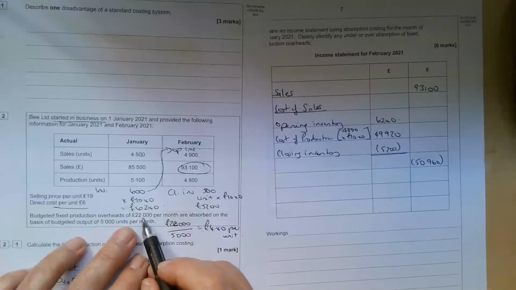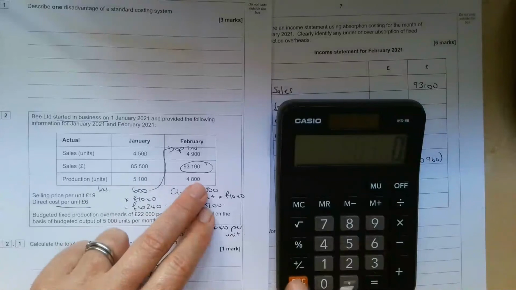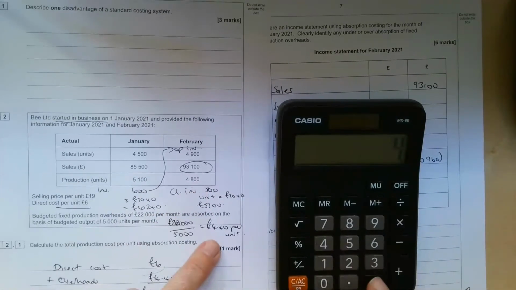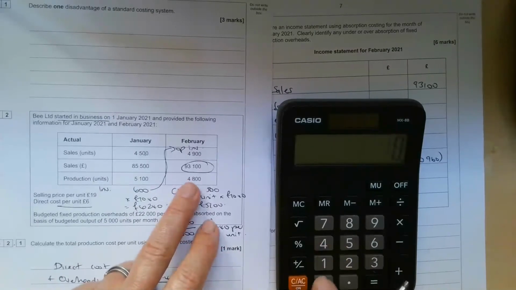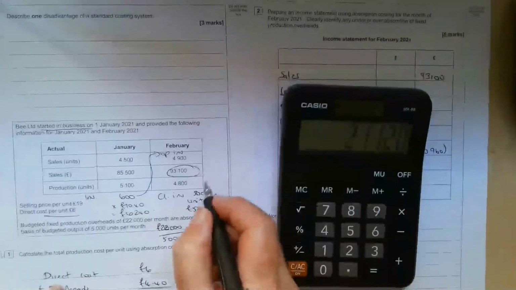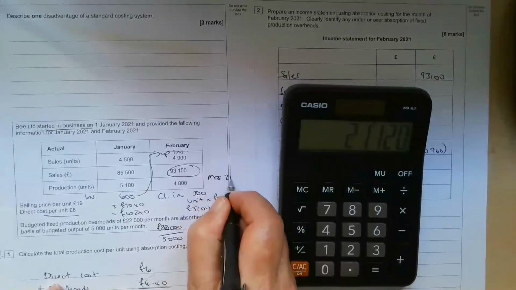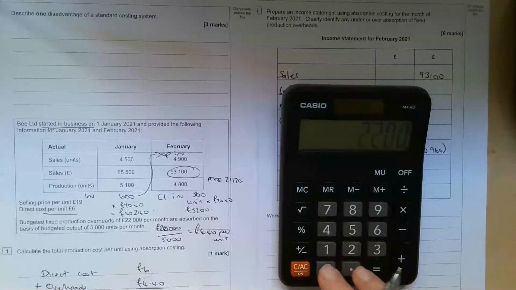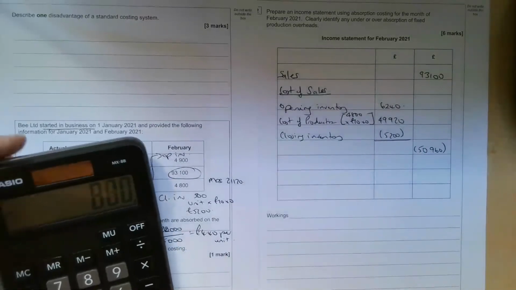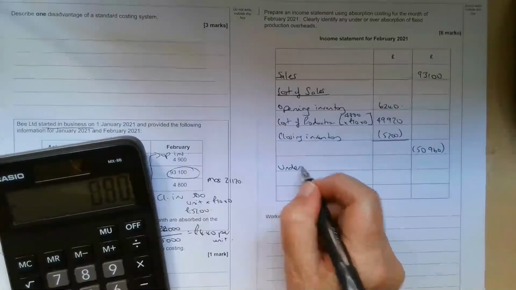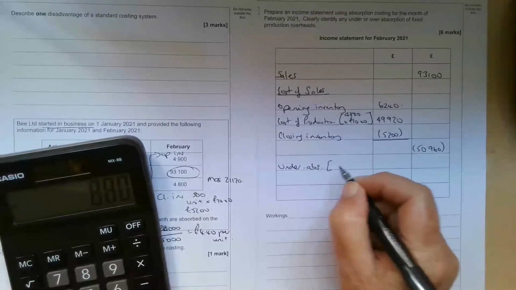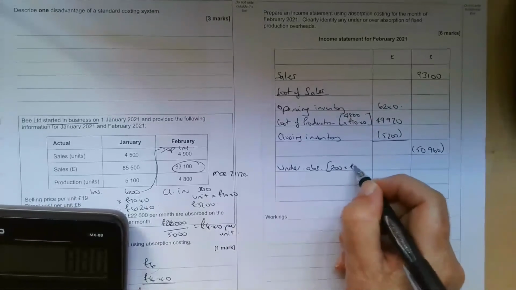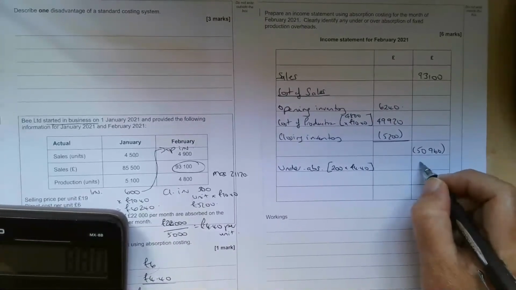So remember, we're trying to absorb £22,000 worth of overheads. We've actually only absorbed 4,800 times £4.40, so we've absorbed 21,120, and we're aiming to absorb 22,000. So the under absorption, which we need to deduct as well, because it's going to be an extra cost, is basically the 200 units times £4.40, which is £880.